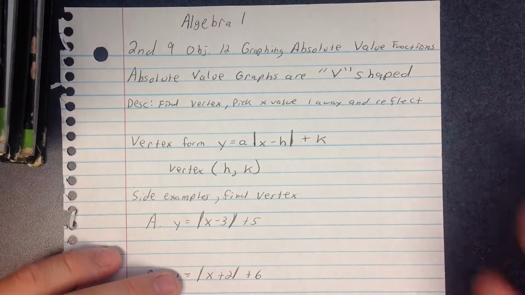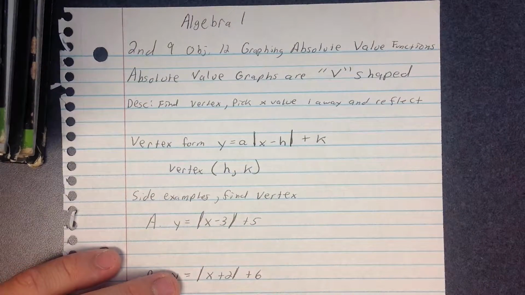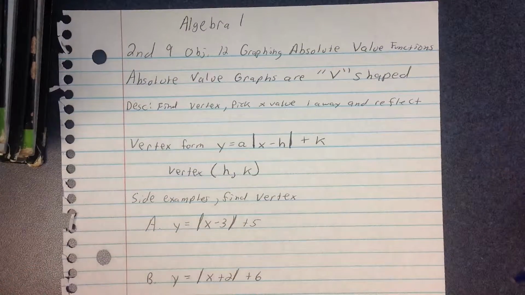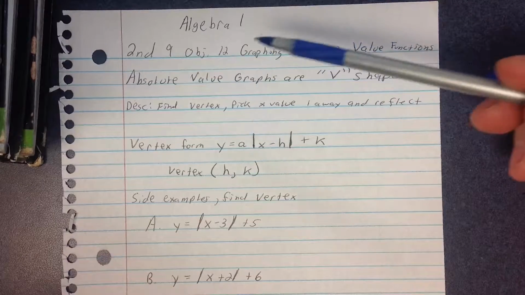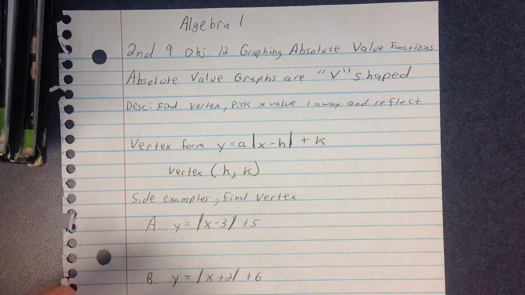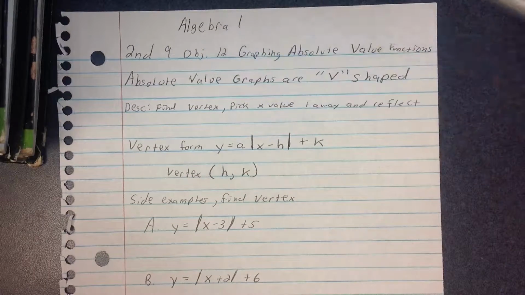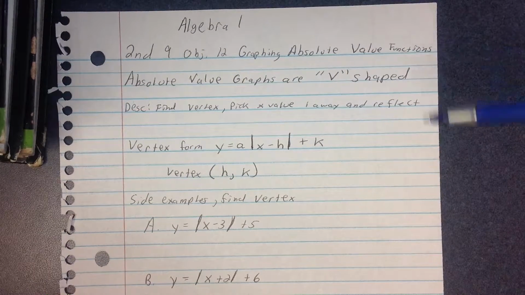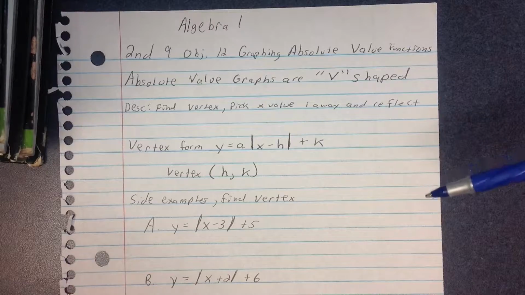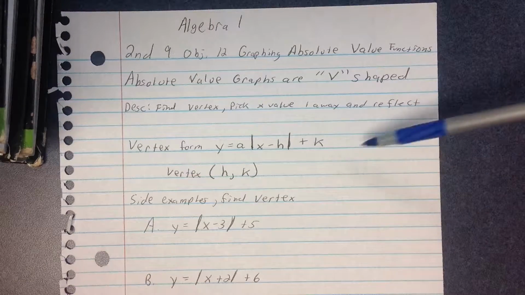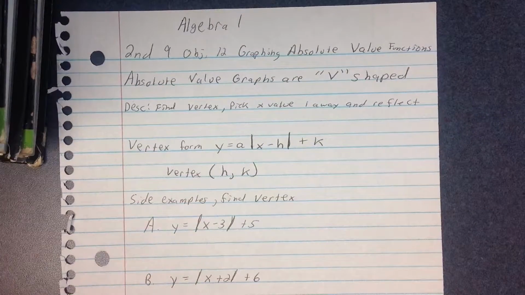Okay, today we're going to talk about Section 9, Objective 12 for Algebra 1, called Graphing Absolute Value Functions. Now, some things we're going to need to know. Absolute value function graphs are V-shaped. Our description for this problem: we want to find the vertex, pick an x value one away, and reflect. I know this description is kind of vague, as there's a lot of information there. I just want to make it as short as possible, and I'll explain it as we go through this.